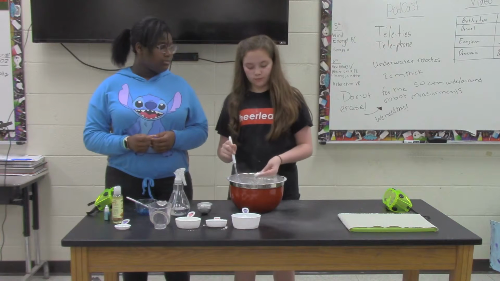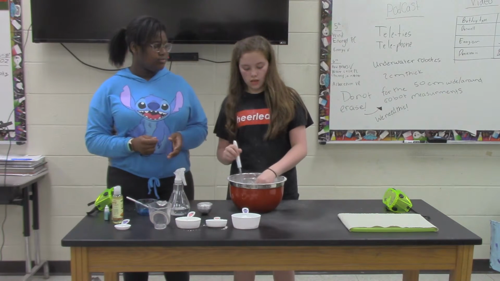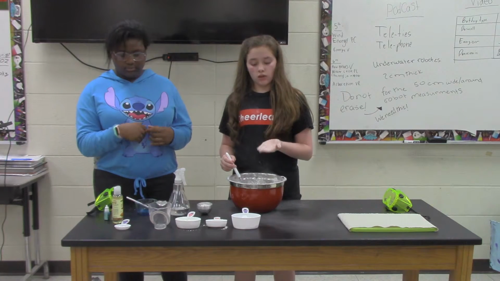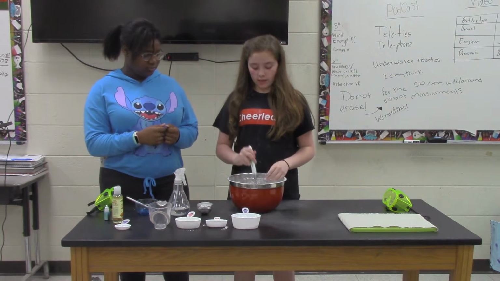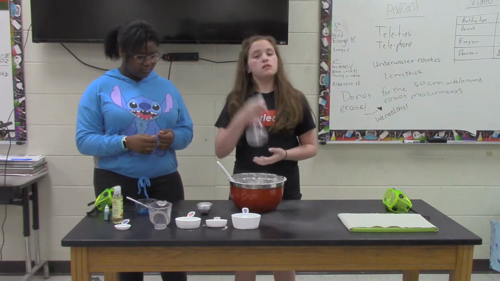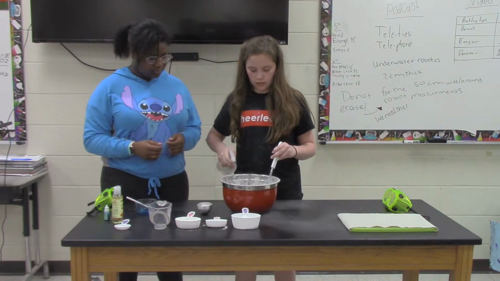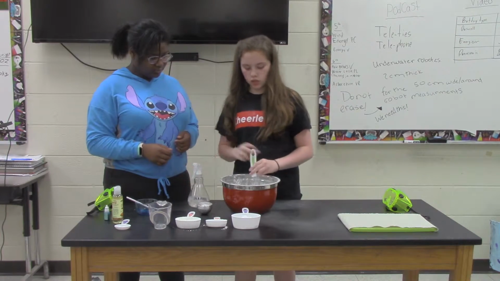Now the mixture, you're going to have to get messy with this. The mixture should be able to hold together like wet sand, so it shouldn't be able to seep through your fingers. That's why we're going to add some water, and we're going to gradually add it until it gets that texture. So we're going to do a few spritzes and stir.